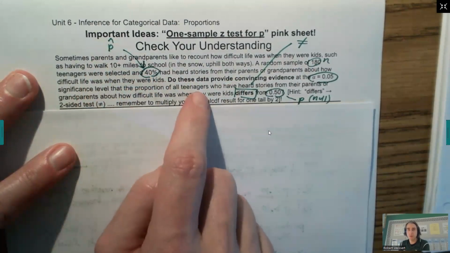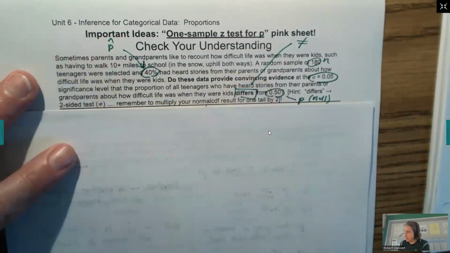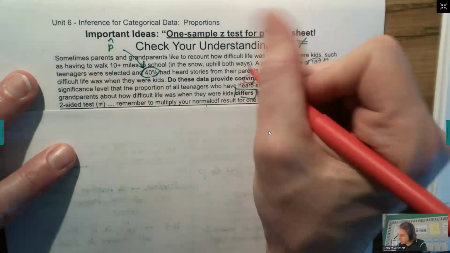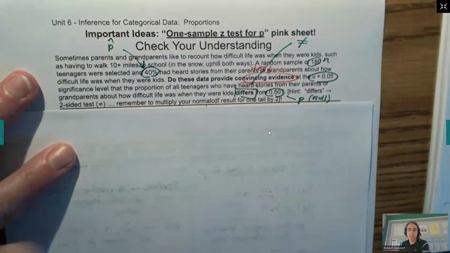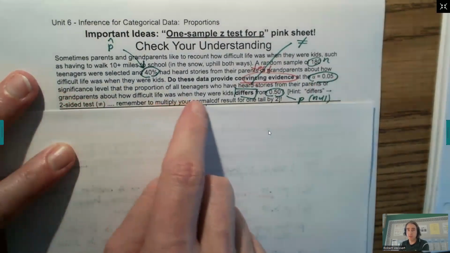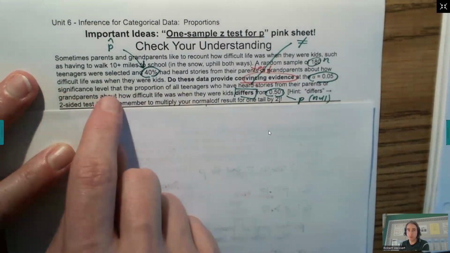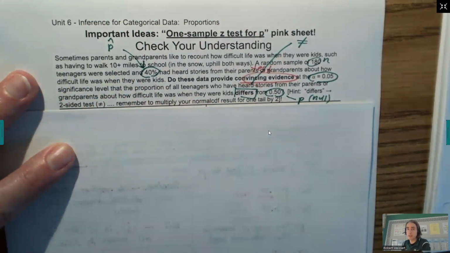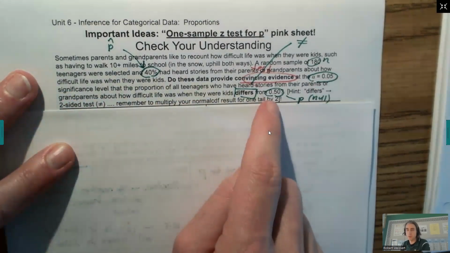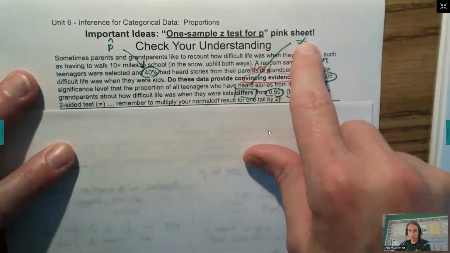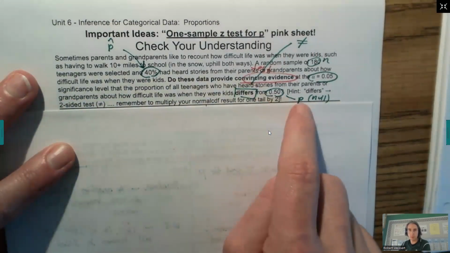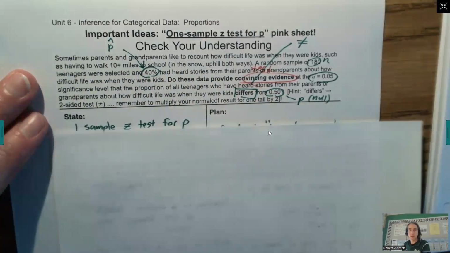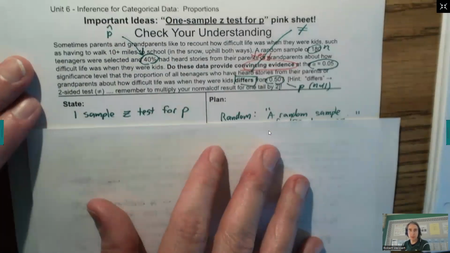The question: do these data provide convincing evidence? That lets you know we're doing a test. So anytime you see that word test, at the alpha level equals 0.05, significance level, that the proportion of all teenagers who have heard stories from their parents or grandparents about how difficult life was when they were kids differs from 0.50. Now, when you see the word differs, that's going to be not equal in your alternative, or is different from, okay? 0.50 is the null. That's what we're trying to compare it to. So when we set up our hypotheses, this is a one sample z-test for p, like we've been doing.